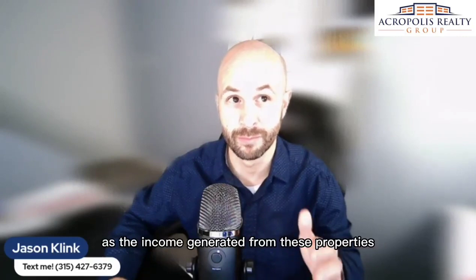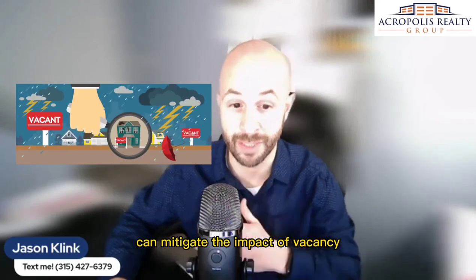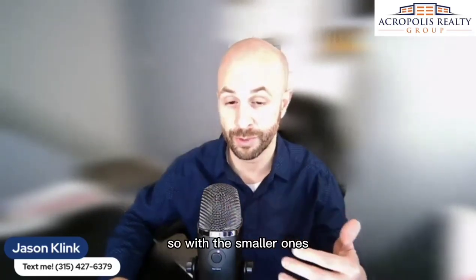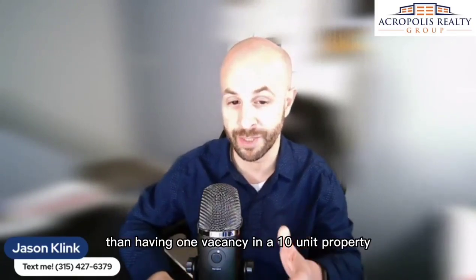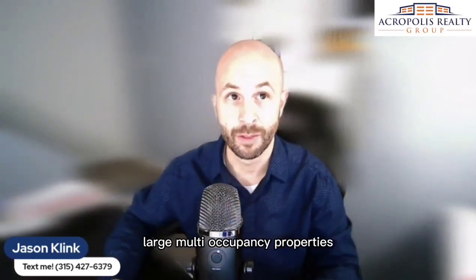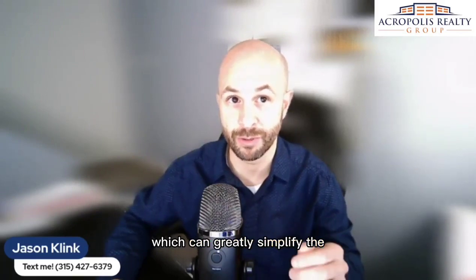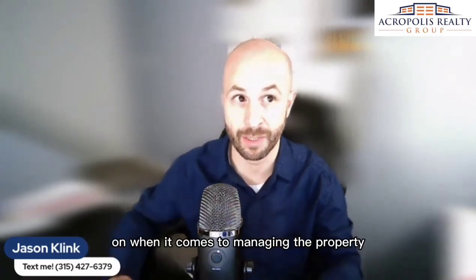as the income generated from these properties can mitigate the impact of a vacancy. So with the smaller ones, if you have a vacancy in a 2 or 3 unit, you're losing more money than having one vacancy in a 10 unit property. Large multi-occupancy properties often come with professional management services, which can greatly simplify the investment process and free up the time of the investor. You have less hands-on when it comes to managing the property.